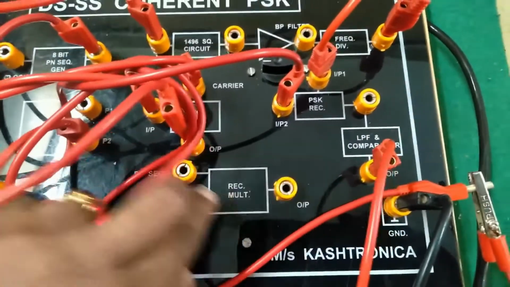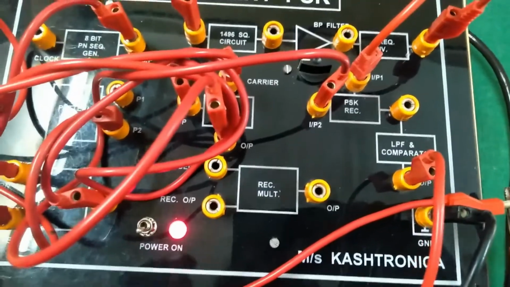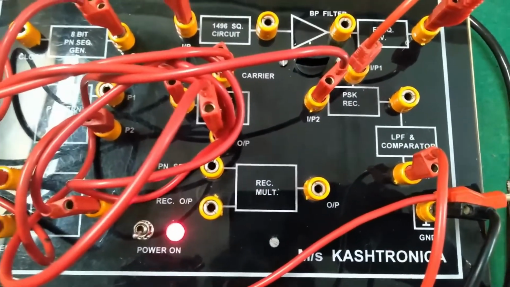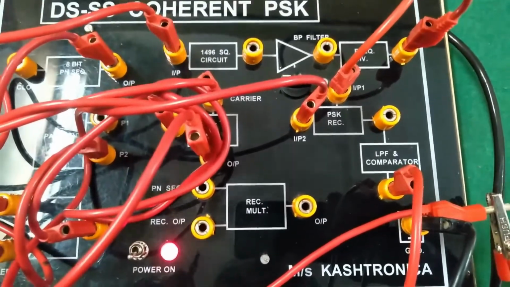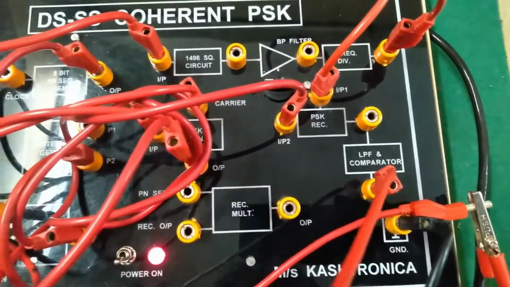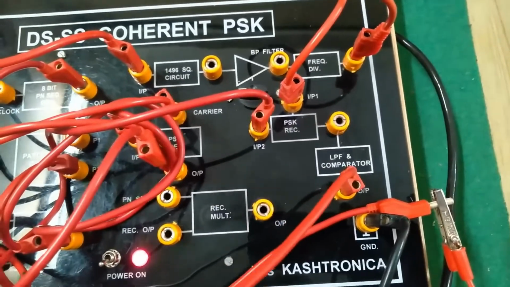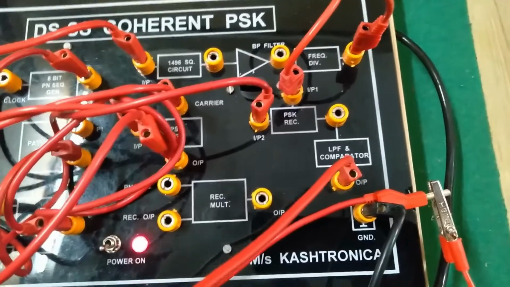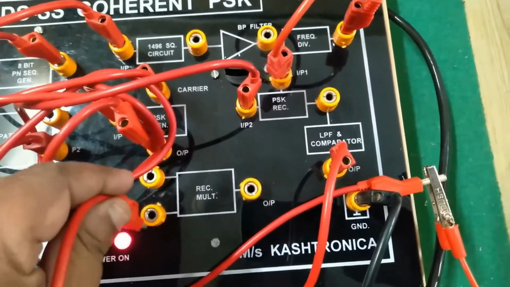Now to recover our original signal, I need the PN sequence to be given at the receiver. So if the PN sequence is known at the receiver end, then and only then the data can be recovered. Otherwise, the data cannot be recovered. So what I am doing is giving the transmultiplier output, which has been recovered at the receiver end, as a second input to this receiver multiplier circuit.